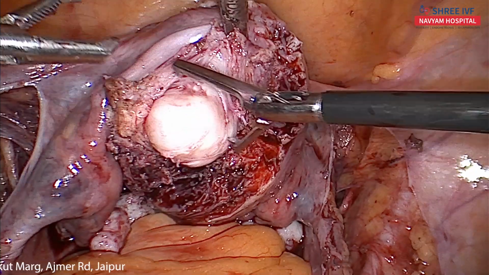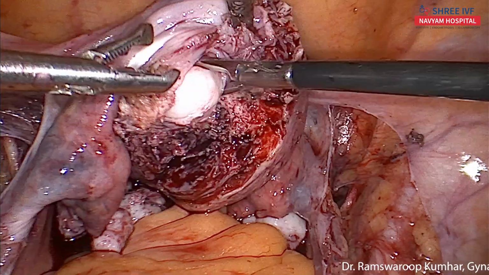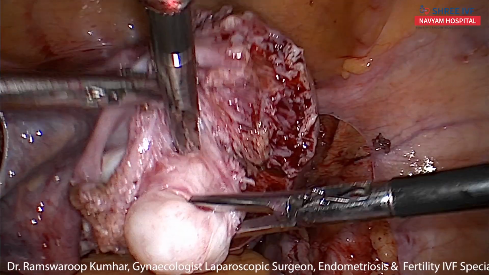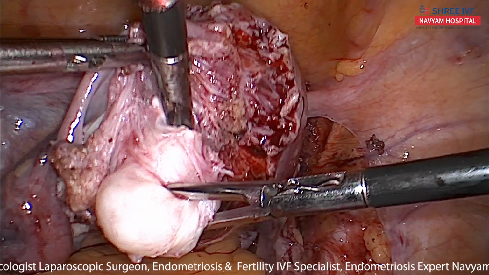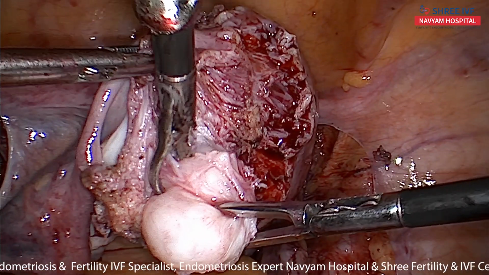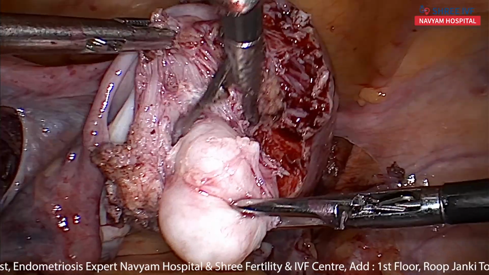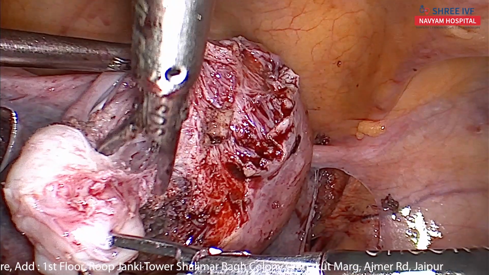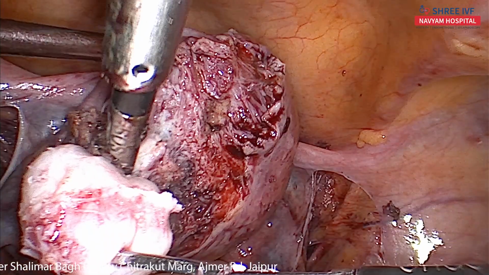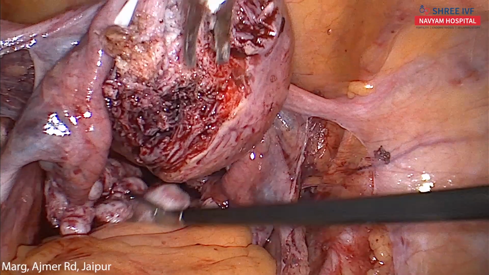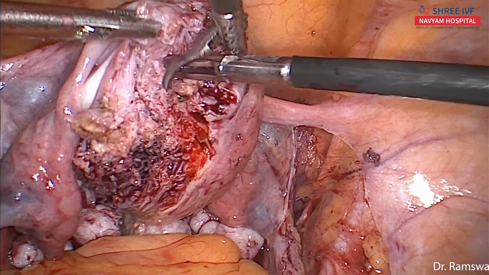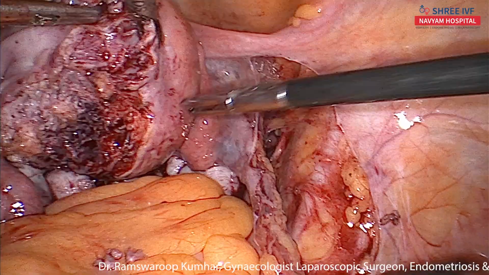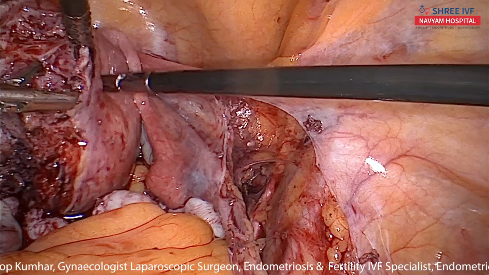The tubes, I think, have gone. 13 myomas are out, and what is left in the uterus, is there any more myoma?